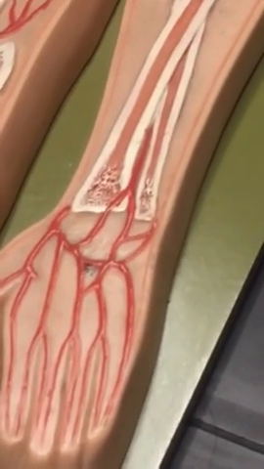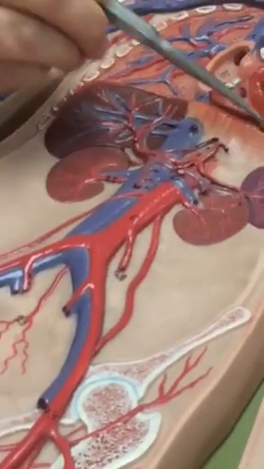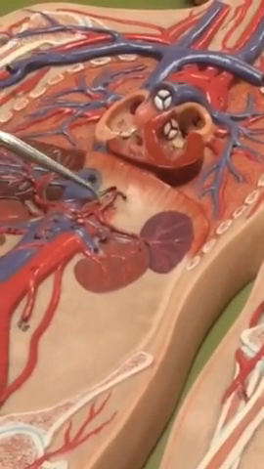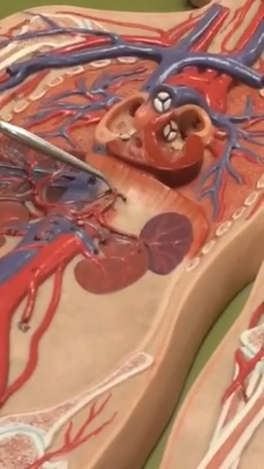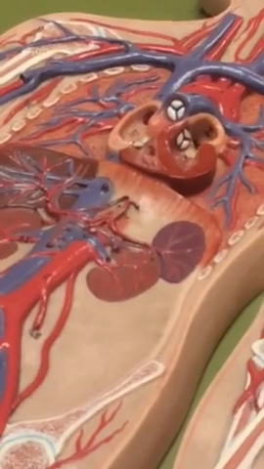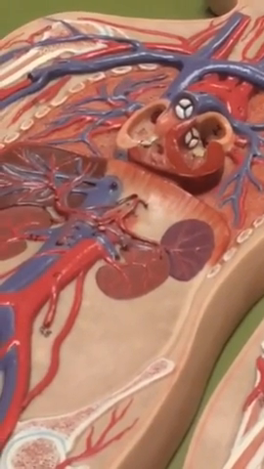Then the abdominal aorta is this guy down here. Inferior phrenic artery. Okay, the inferior phrenic refers to the diaphragm. That's the diaphragm, so it's this little one that looks like a little hook. And it comes out of the aorta by itself. It doesn't look like it, but it really does.